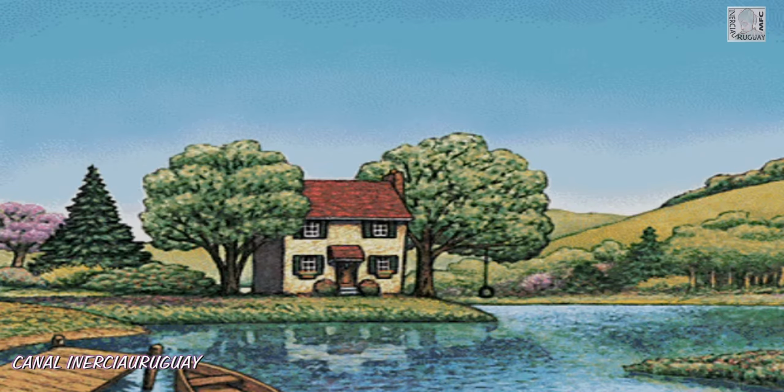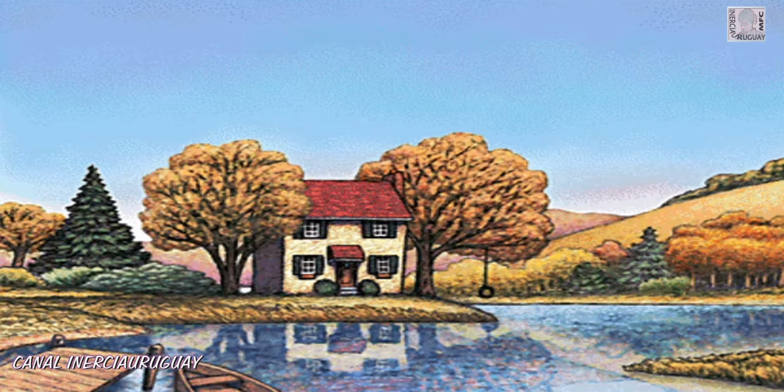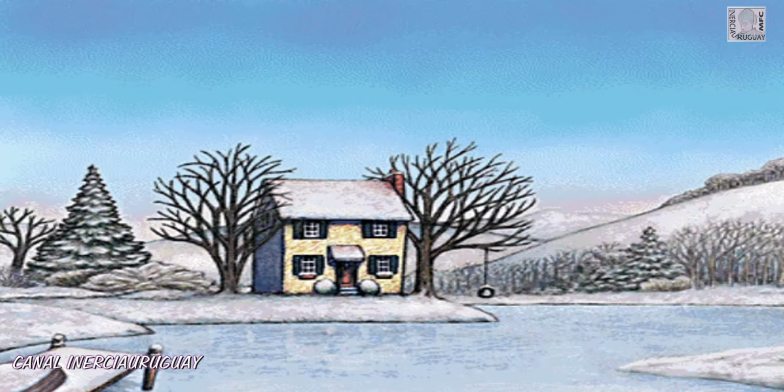Why do we have seasons? Seasons occur because the Earth is tilted as it faces the Sun, so the Sun's energy falls more strongly on some parts of the Earth than others at different times of the year.